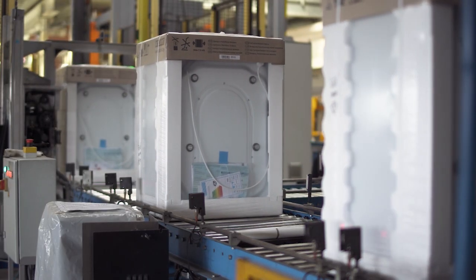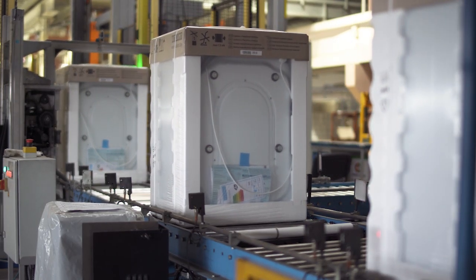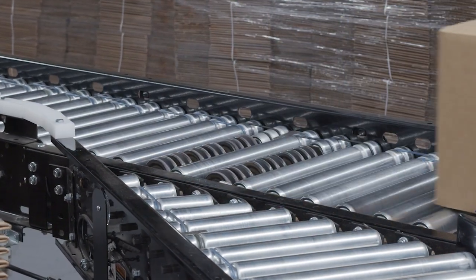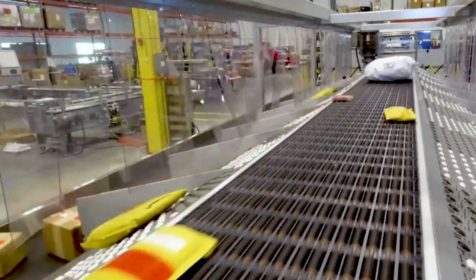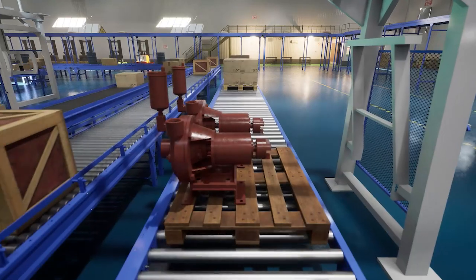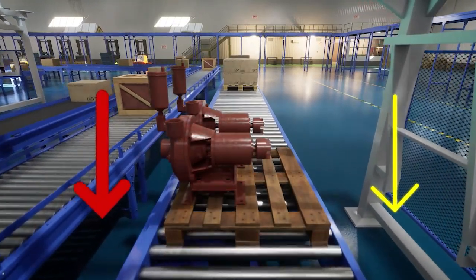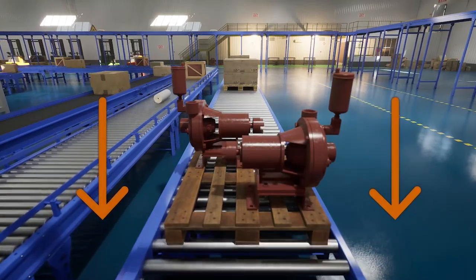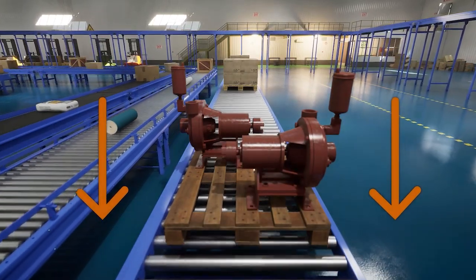Load weight and balance are critical. Weight dictates the system's capacity and speed. It also affects conveyor type, sorting, transfer, and accumulation design decisions. If the load isn't balanced, how will it sit on the conveyor? Like dimensions, your conveyor should be specified for the heaviest anticipated load.